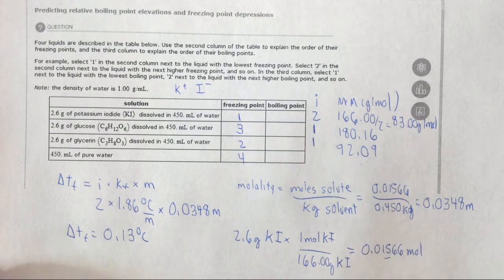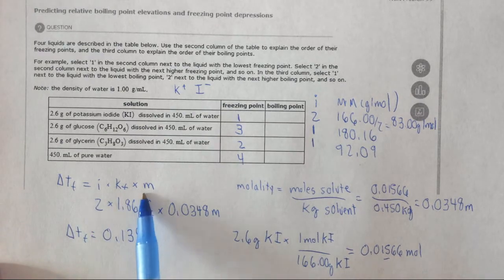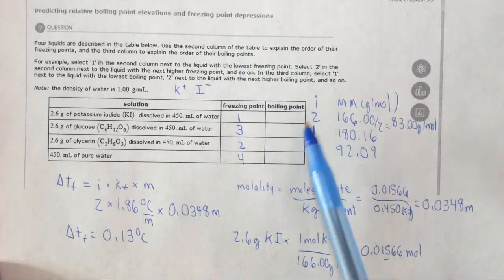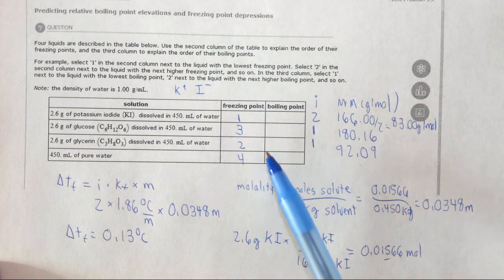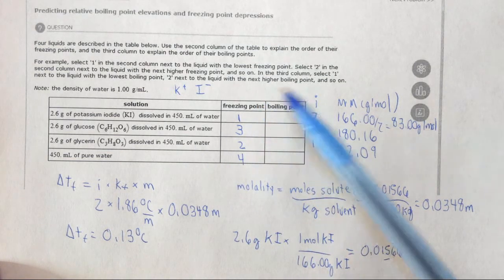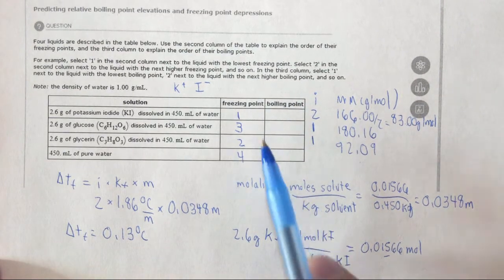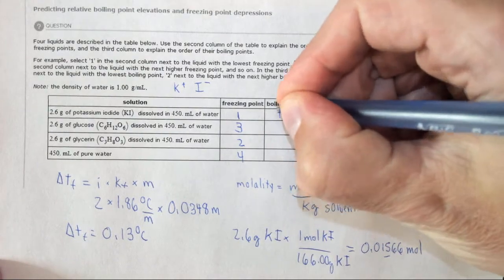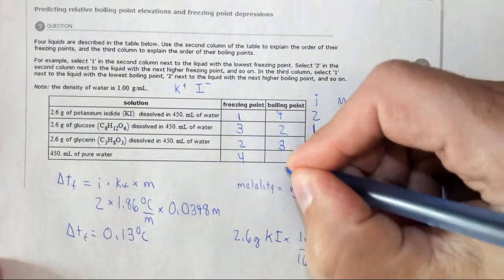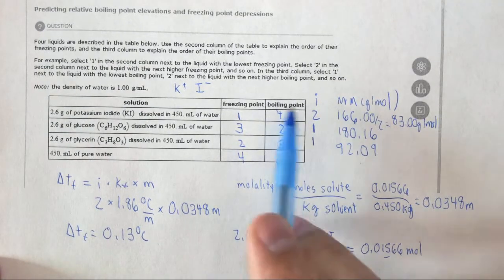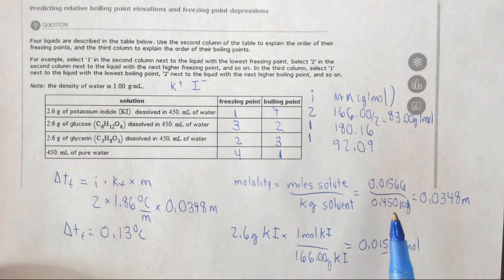As far as the boiling point elevation, there, delta T sub B is i times Kb times m. But remember that it's an elevation. So adding solute will increase the boiling point. Said another way, it decreases the freezing point and elevates the boiling point, so you get the exact opposite effect. 1 becomes 4, 2 becomes 3, 3 becomes 2, and 4 becomes 1. So whatever you get for the freezing point, you're going to get exactly the opposite for the boiling point.